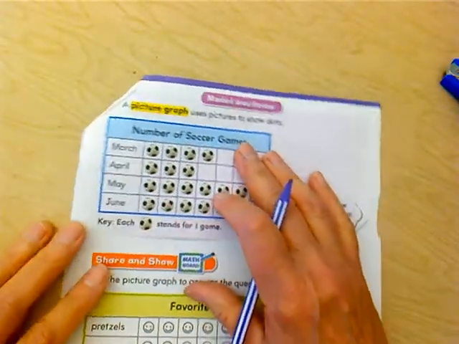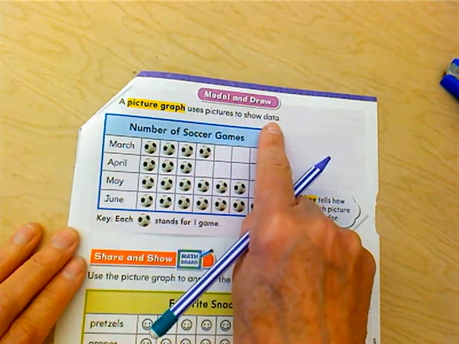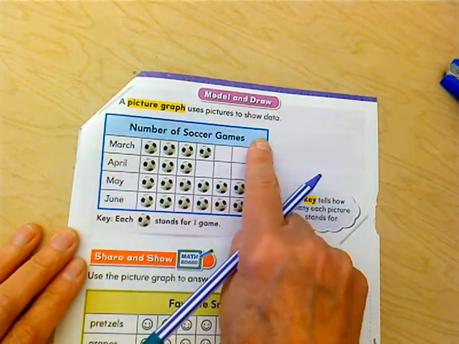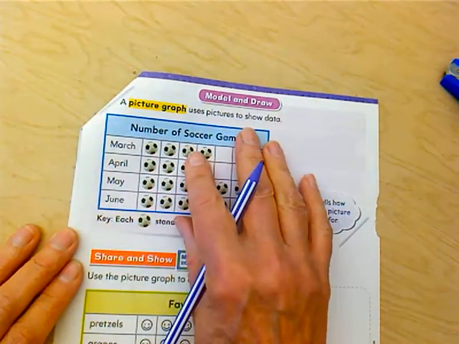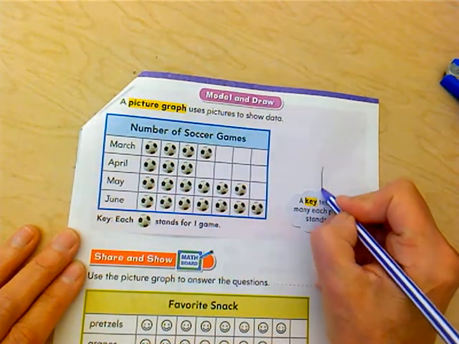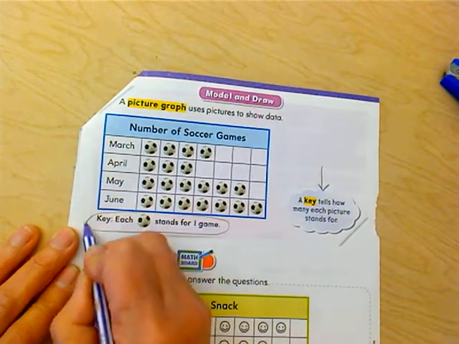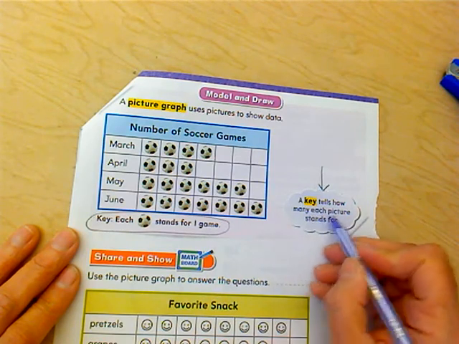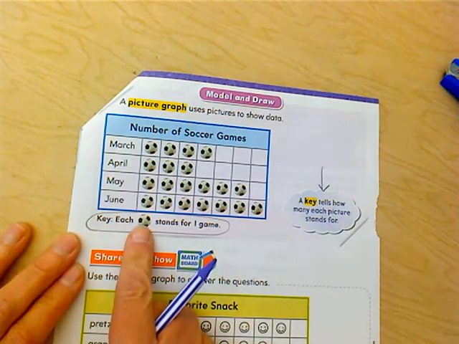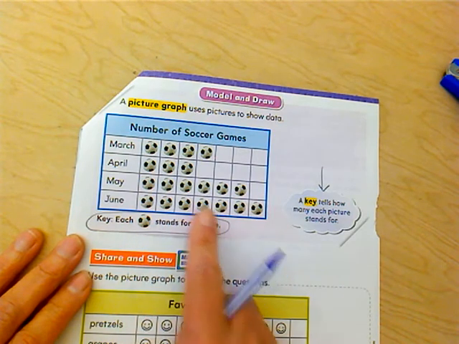Here is your learning page. A picture graph uses pictures to show data. This is the number of soccer games, and the title tells you what the graph is going to be about. And the key, which is right here, tells how many each picture stands for. In this case, each soccer ball stands for one game.